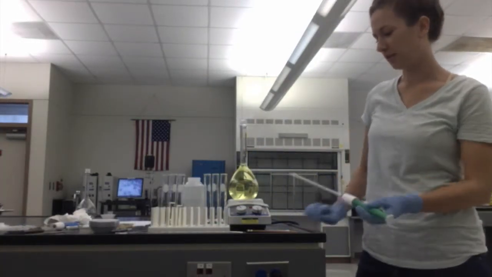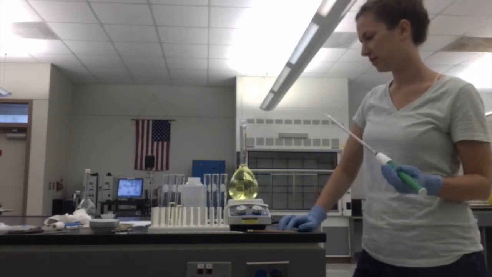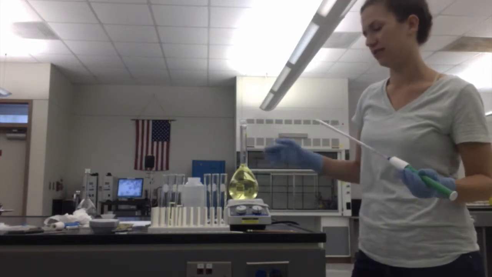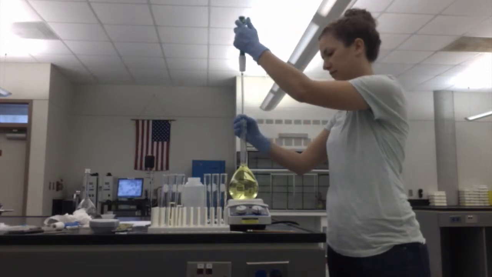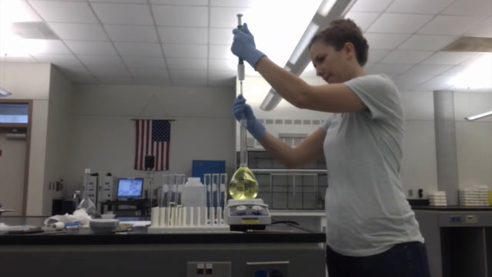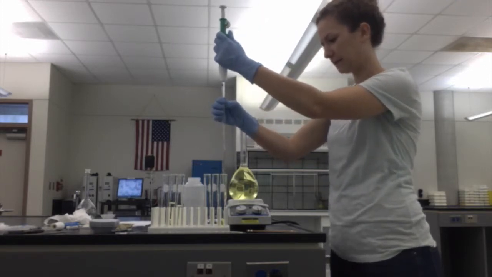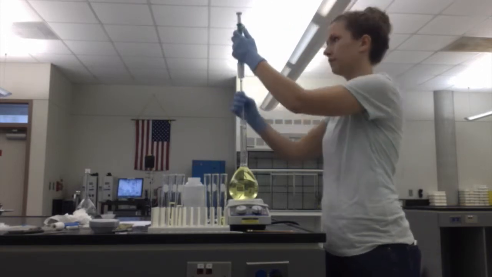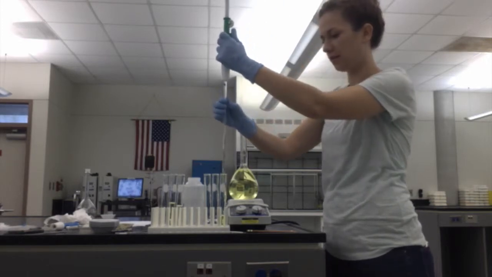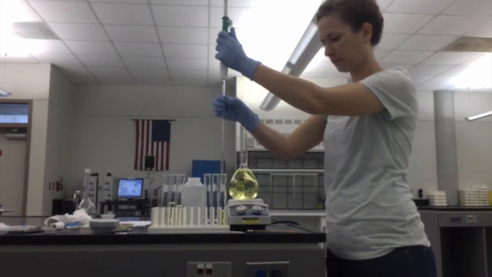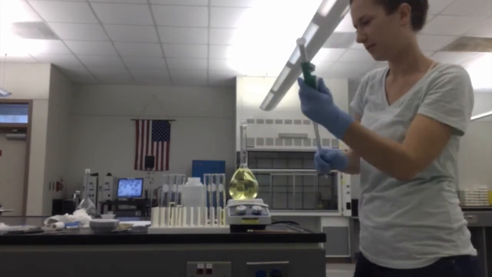Alright, so now I'm going to do our dilution of our yellow azo dye. So I'm going to start with 10 milliliters of our dye solution in 10 milliliters of water. Alright, so this is 5 milliliters. And this is another 5 milliliters. And now I'm going to add water to that to dilute it.